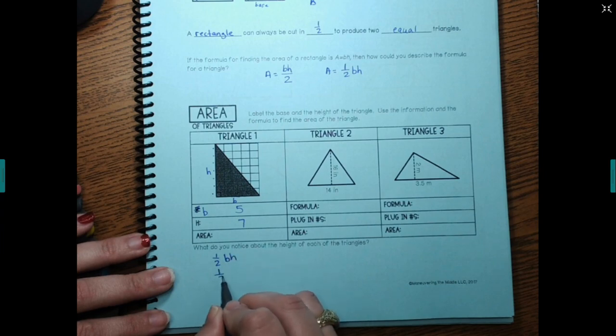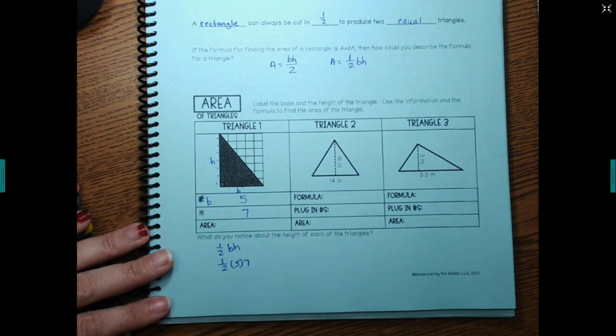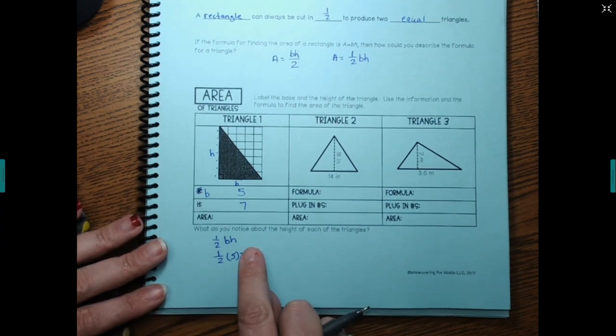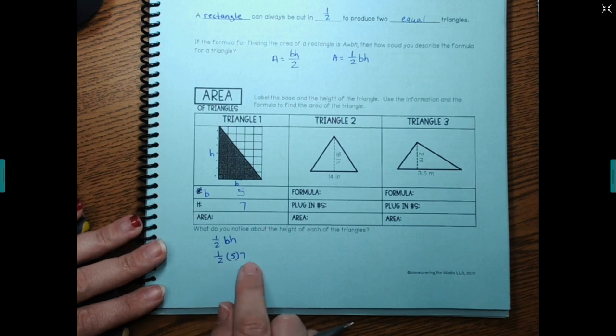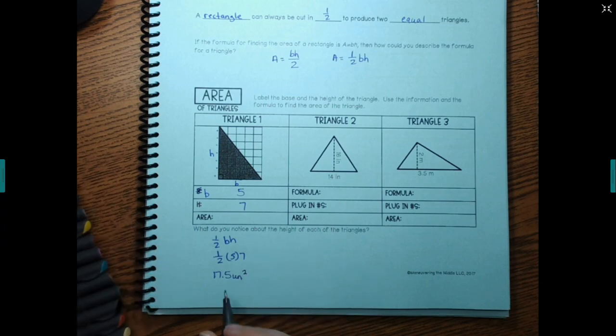So 1/2 times 5 times 7. Okay. It's not easy to take half of 5 or half of 7, so we'll just multiply. 5 times 7 is 35, and then half of 35 is 17.5. Now, because this is area, it's units squared. Okay, you always want to put units squared, feet squared, miles squared, meter squared, whatever, it has to be squared.